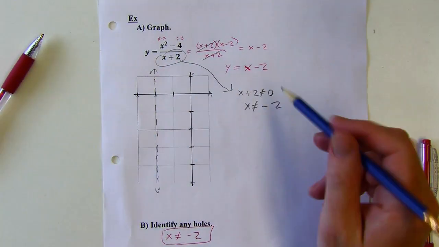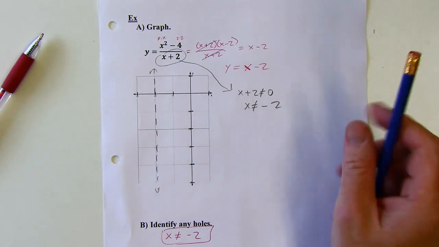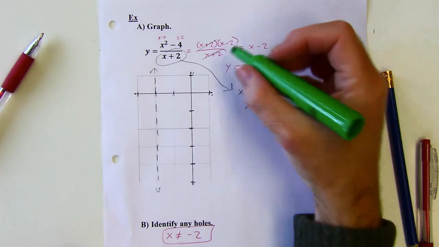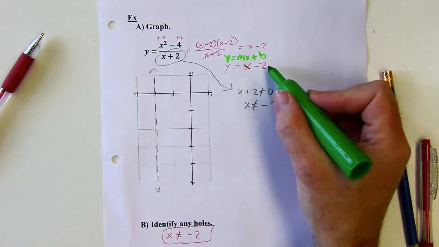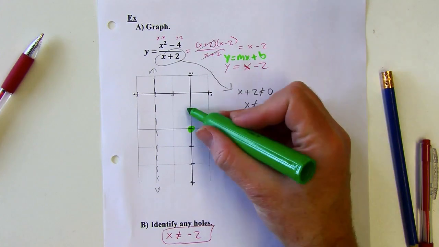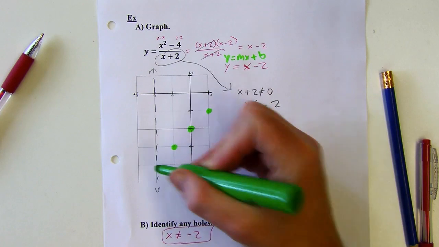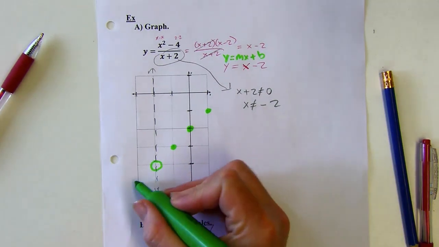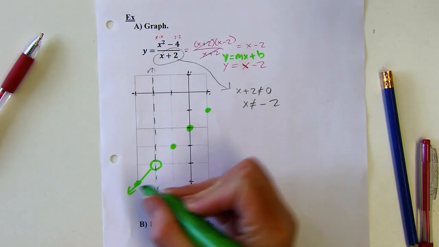So then I'm just going to graph this line, but I'm going to make sure when I hit this dashed line, I make a hole. Looking at this, y equals mx plus b, so my y-intercept is -2. My slope is 1, so I'm going to go up 1 to the right 1, or I could go down 1 to the left 1, down 1 to the left 1. But wait a sec, I'm on that dashed line there, and make sure you don't just stop there. Down 1 to the left 1, and there we go.